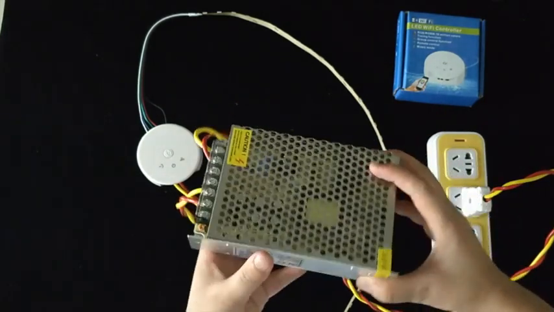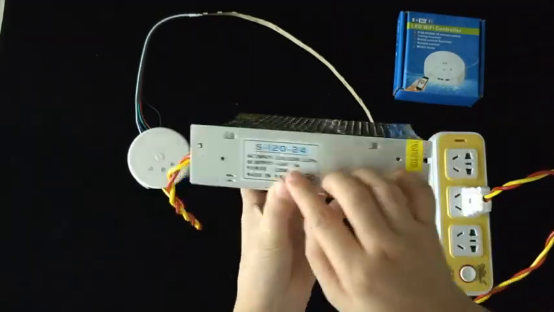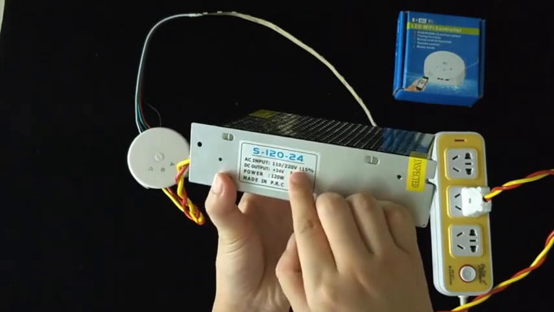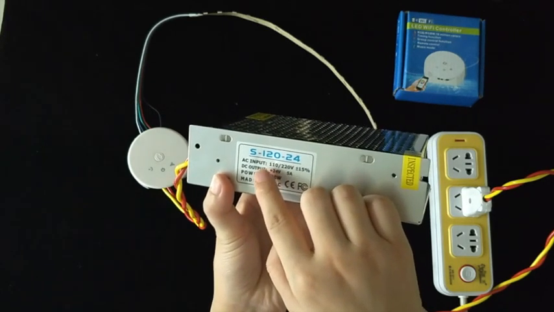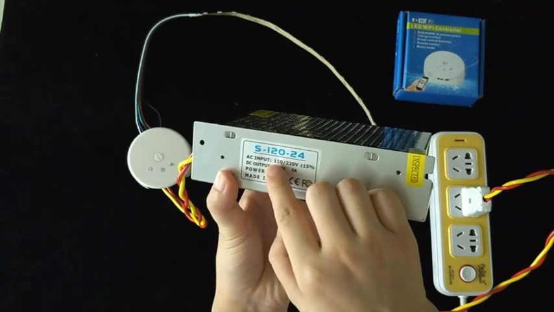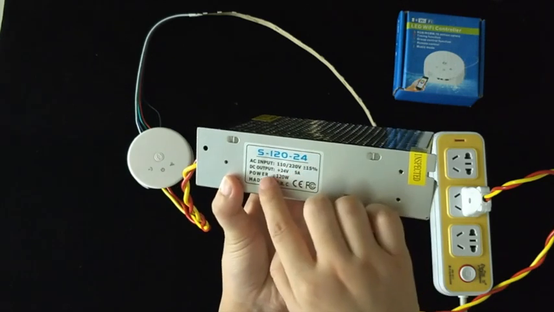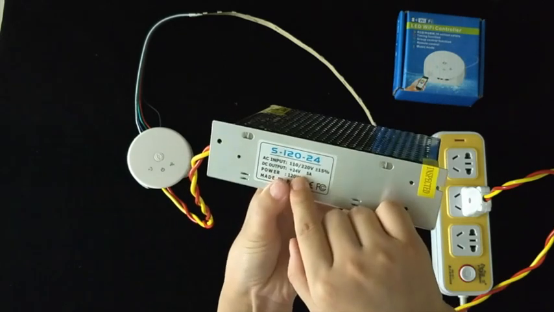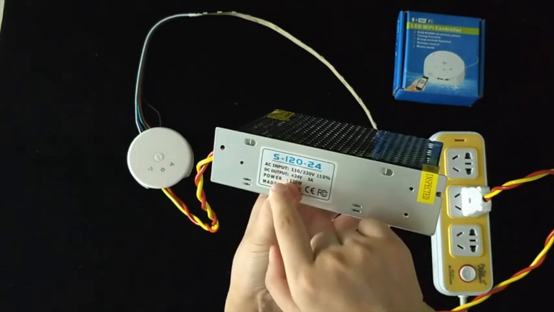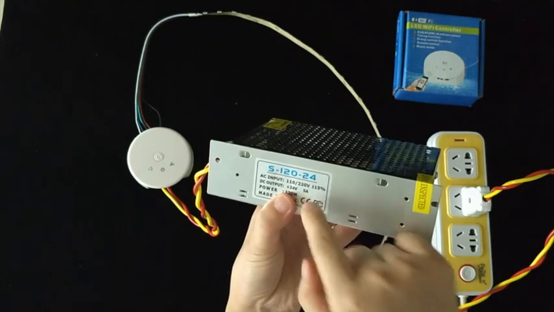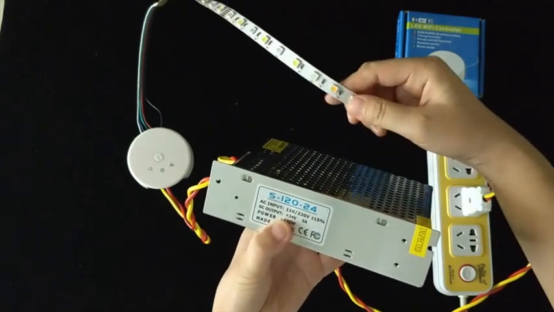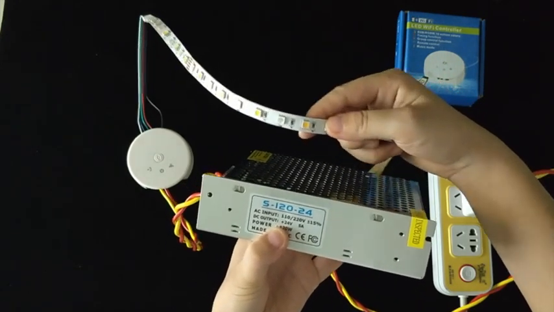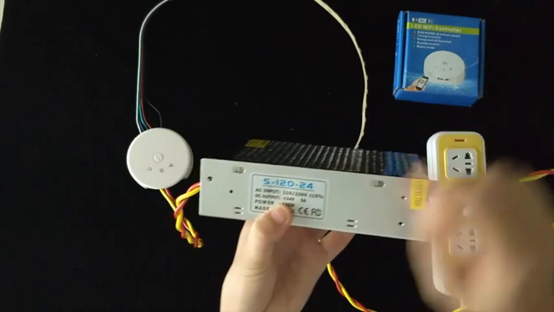And what kind of drivers do we use? You can see here. The driver's input is 220 voltage, or we can connect 110 voltage, and the output is DC 24 voltage. You have to pay attention. The output DC 24 voltage has to match the LED strip, because our LED strip is DC 24 voltage.